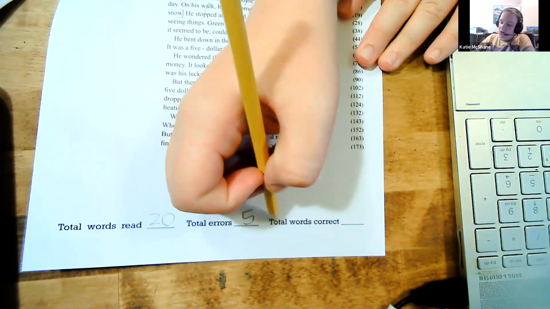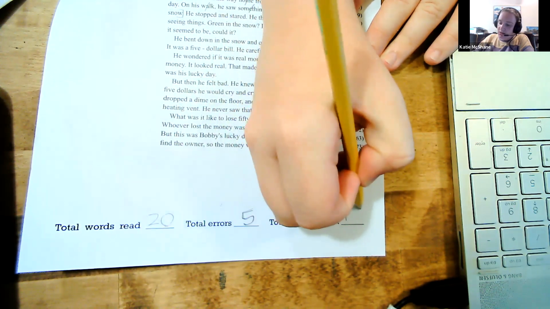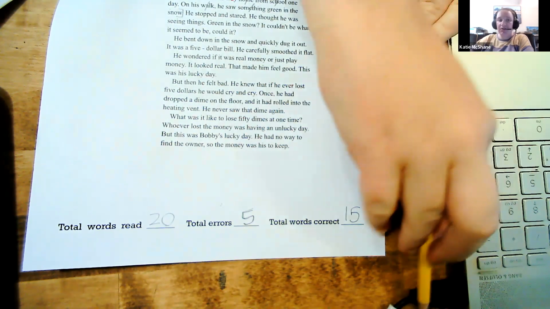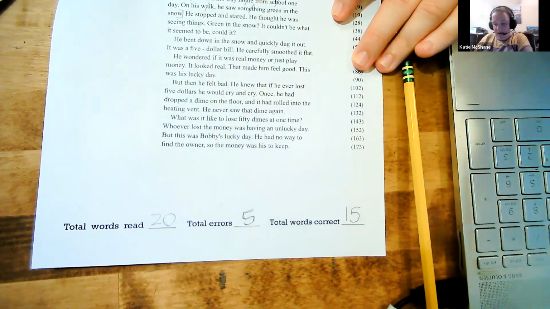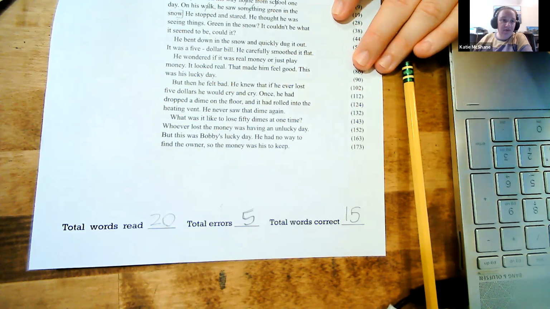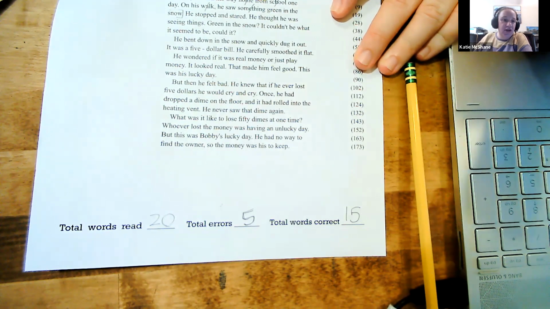So then total words correct, 15. Now I want to calculate what my accuracy rate is for that. For scoring purposes, like to Liz on your data tracker, you're just going to tell us how many words correct they read and what their total reading was. But for your own work, it's helpful to know.